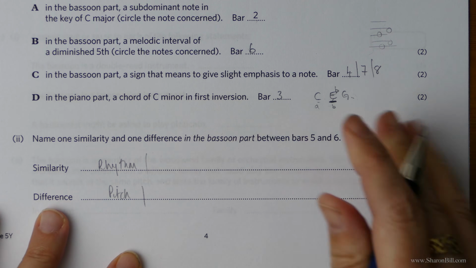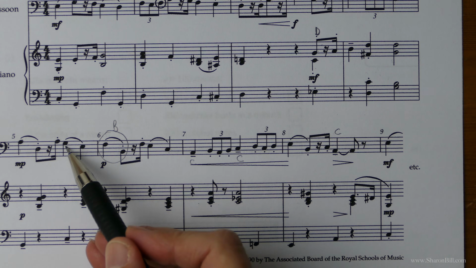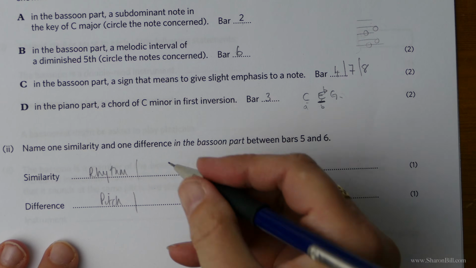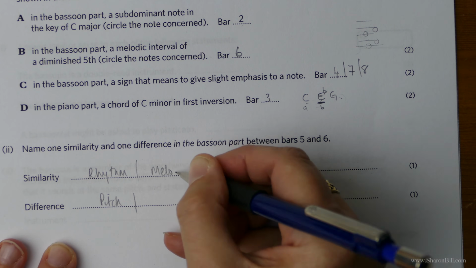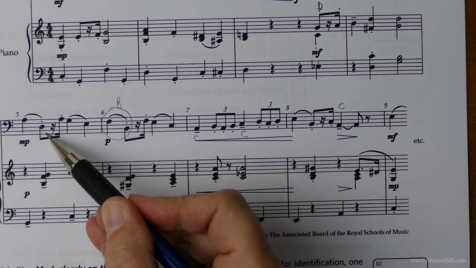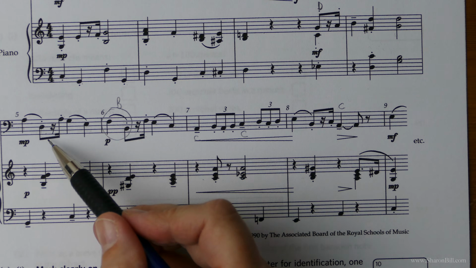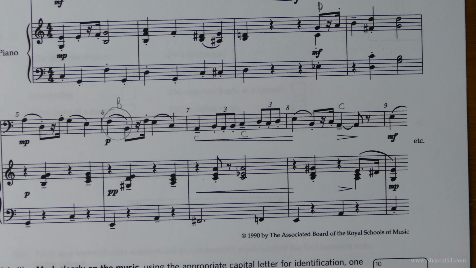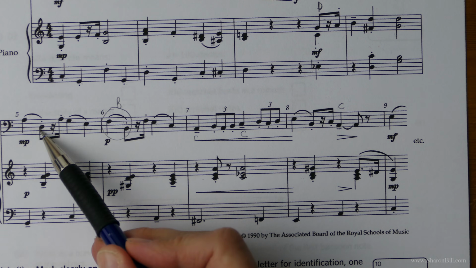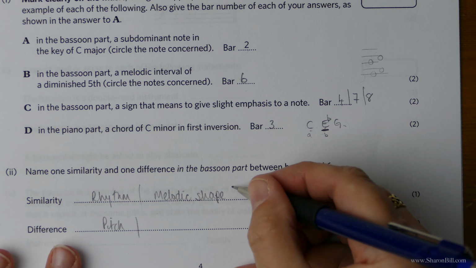Let's see what else we can think about. Although the pitch is different, we're on different note positions, we can see that the melodic shape is actually the same. It's got the same overall melodic shape, so you can see that descent, descent by a step by a third. So it's like a sequence that they've moved around the bassoon range. What else can we say is the same? We've got the same slur, staccato, staccato, slur. So the articulation's the same as well.